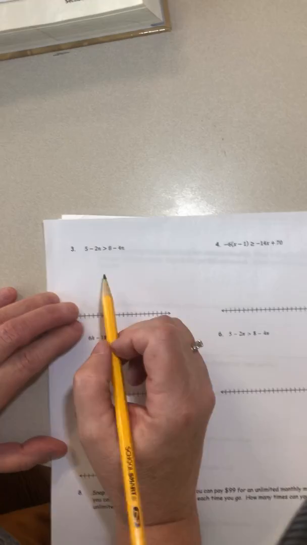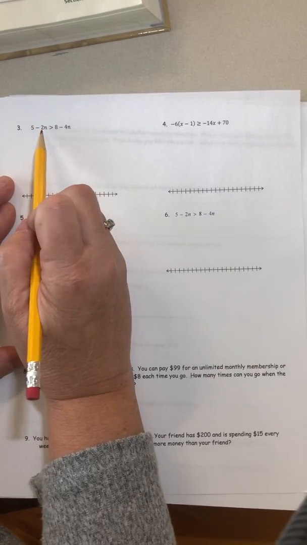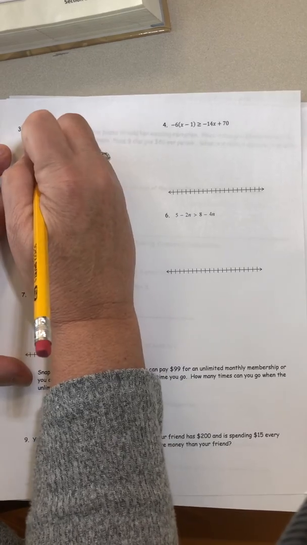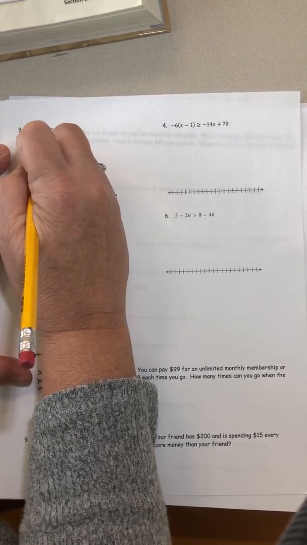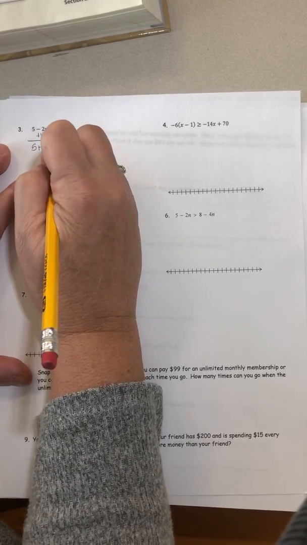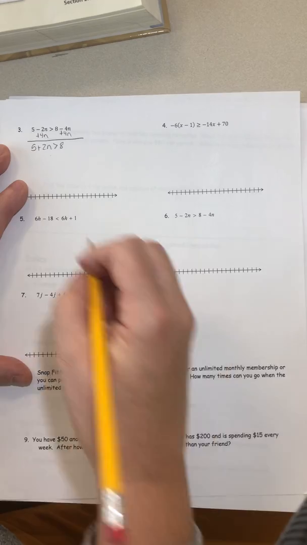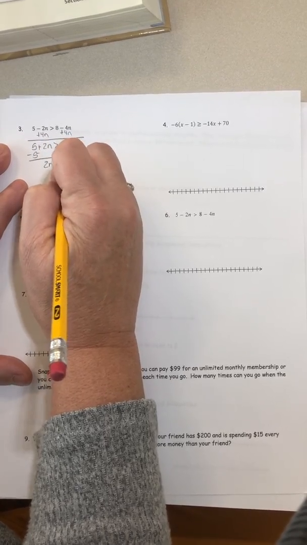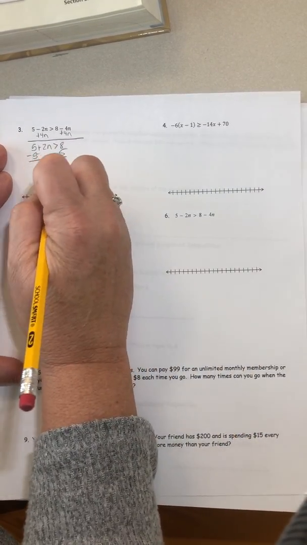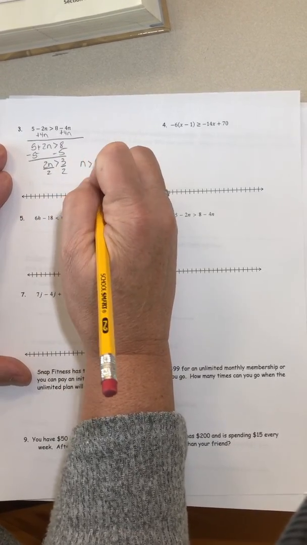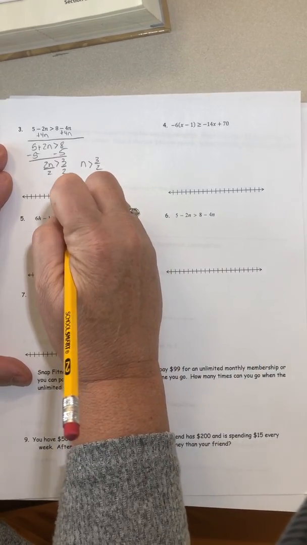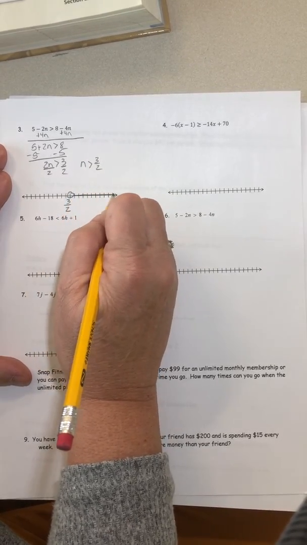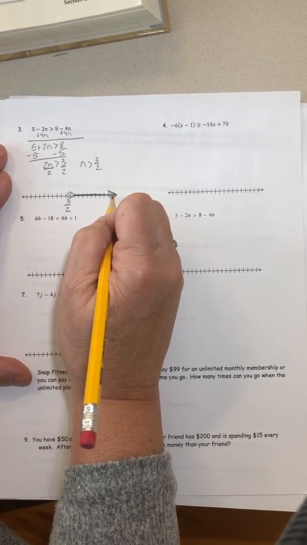Next one, I always get rid of the variable that's smaller. This is negative 2n and negative 4n is smaller. So I'm going to start by adding 4n to both sides, and that becomes 5 plus 2n is greater than 8. And then if I subtract 5 from both sides, that becomes 2n is greater than 3. And when you divide both sides by 2, n is greater than 3/2. Open circle on 3/2. This is the bigger side, so n is bigger than, and everything this way is colored in.